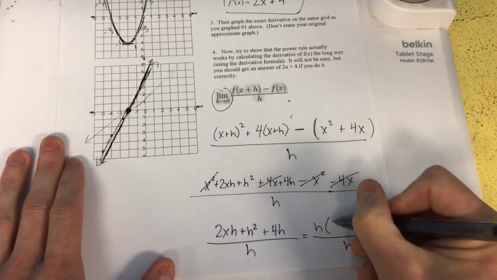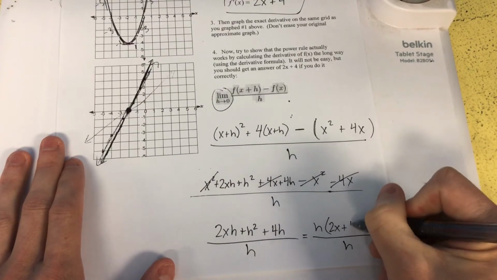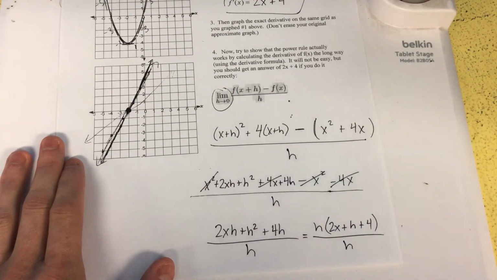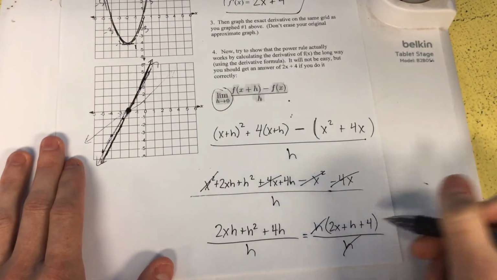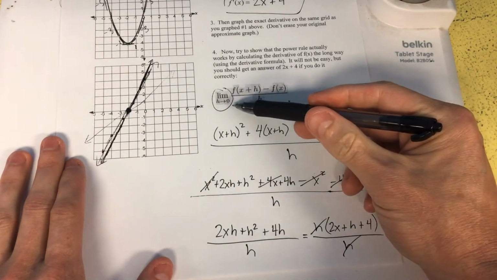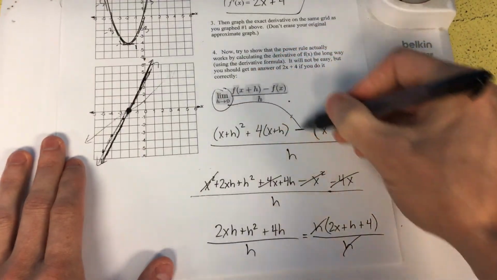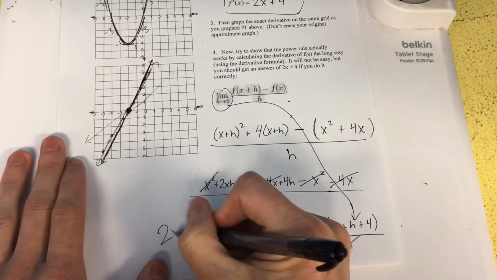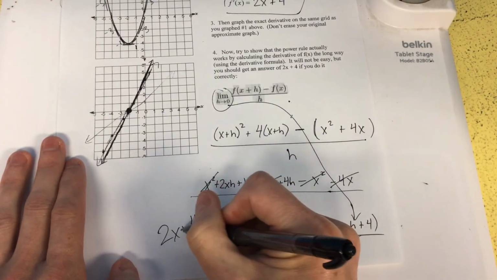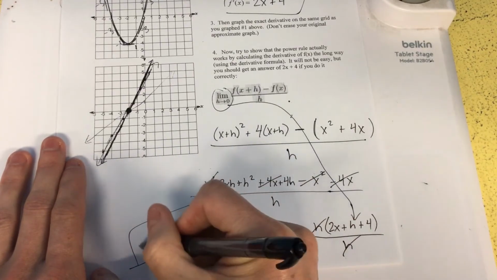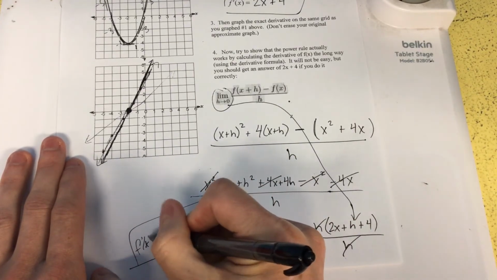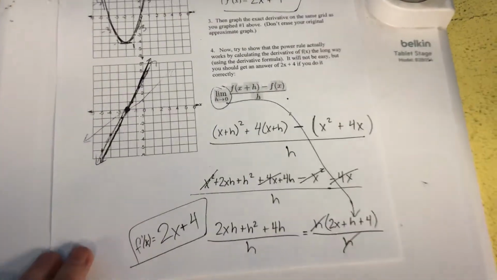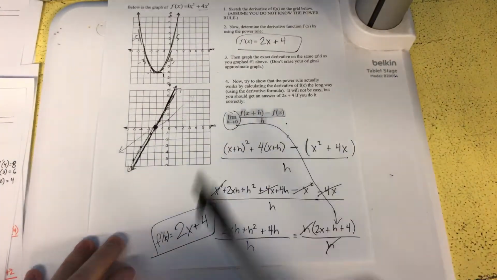If I factor out an h, I'll have 2x plus h plus 4, and then these h's cancel out. And then remember, we're trying to make the h become 0, so if this h just becomes 0 right here, that's 2x plus 4, which is what we knew the derivative was from the shortcut. That just shows you that the shortcut works, but so does the derivative formula. So you get the derivative as 2x plus 4.